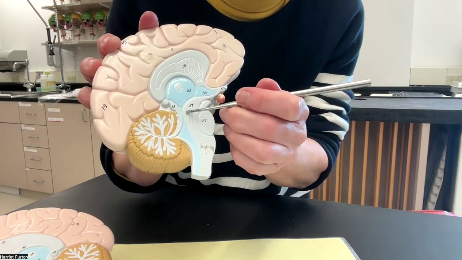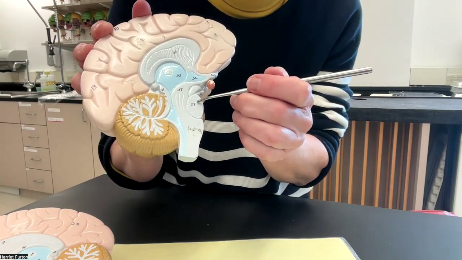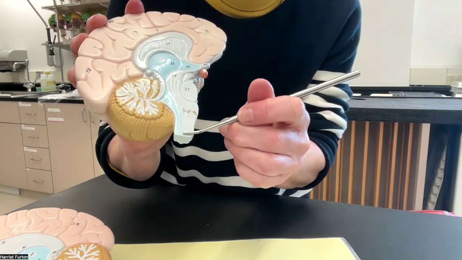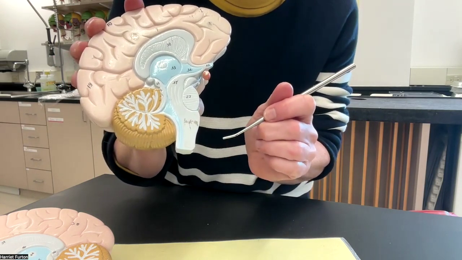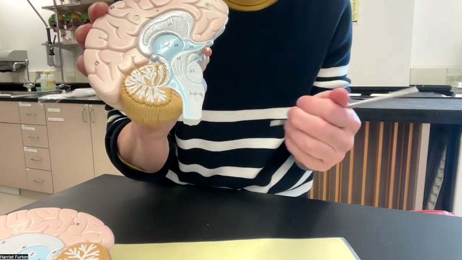This is the midbrain, part of the brainstem: midbrain, pons, and medulla oblongata. At the bottom, really inferior, is going to be the spinal cord.